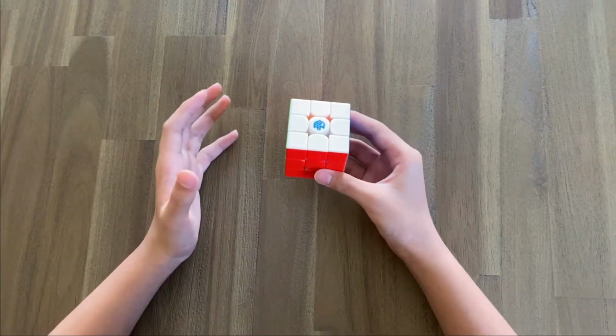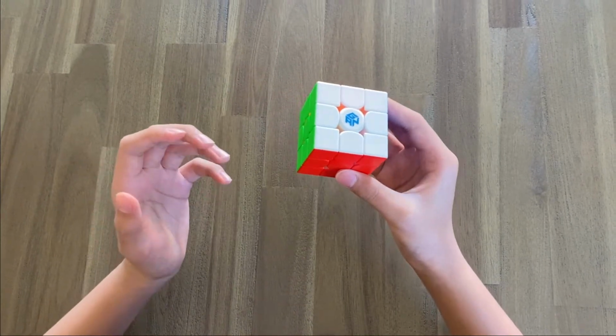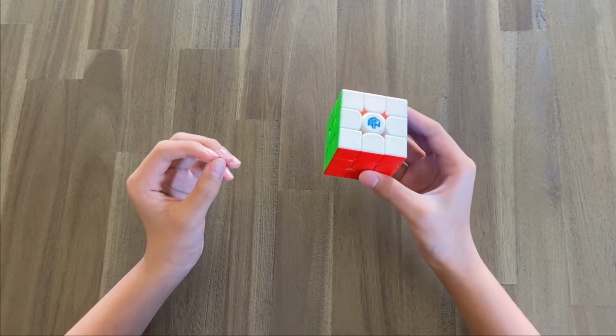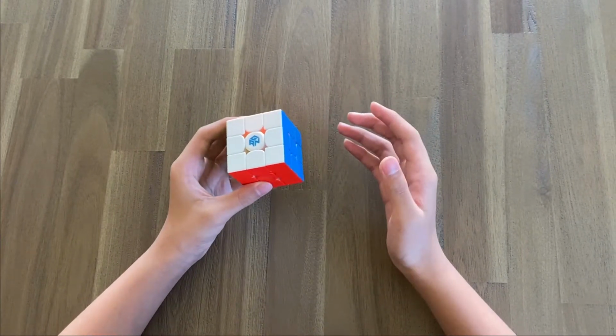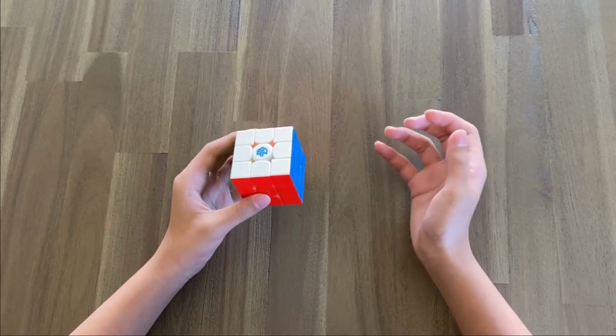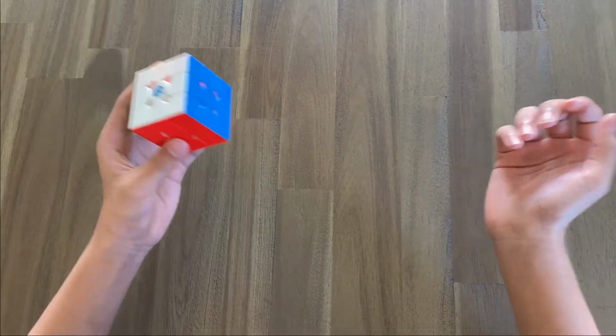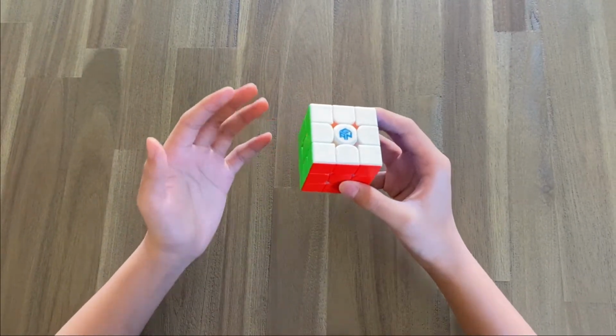So today I'm gonna do a comment request. Someone asked under my CFOP example solve tutorial, or not tutorial, just example solve, what algorithms I used, specifically PLL and OLLs. That's a great comment request, so I decided to execute it.